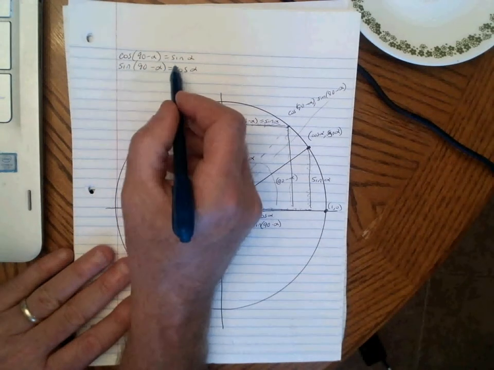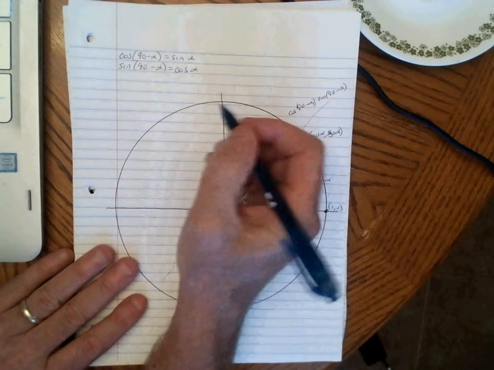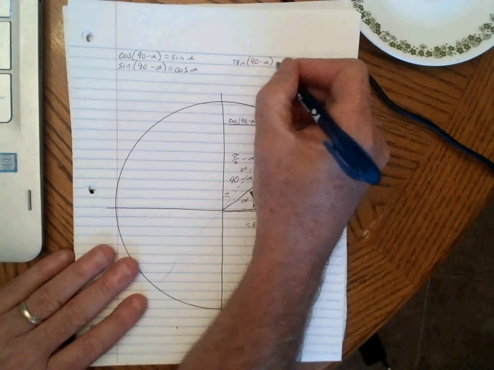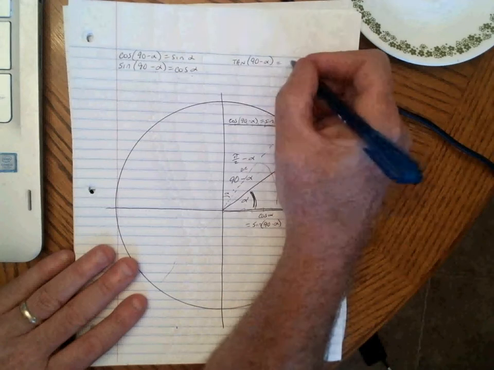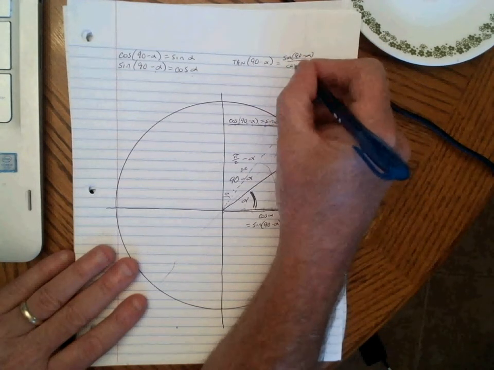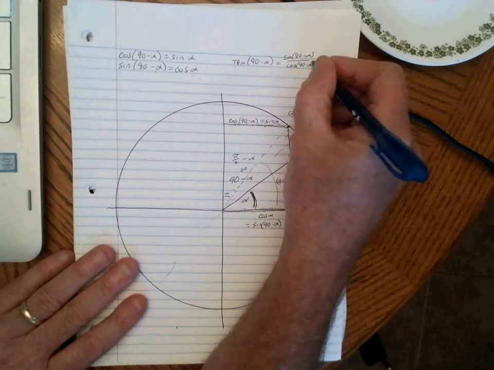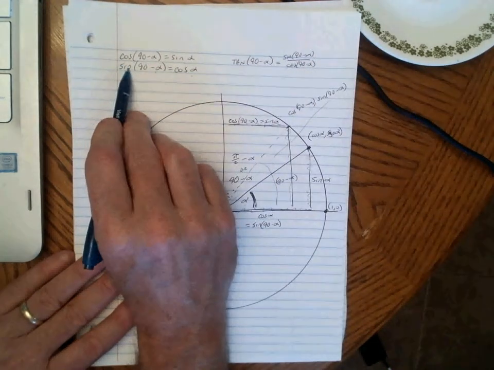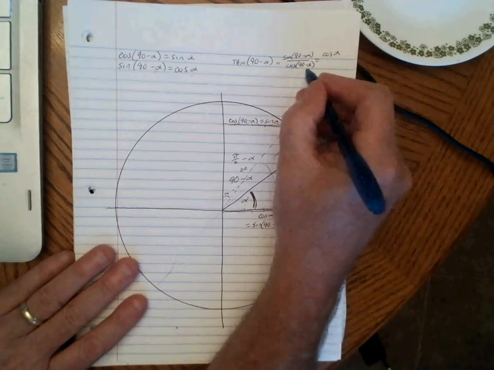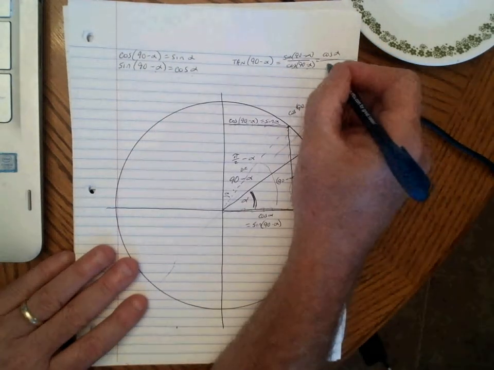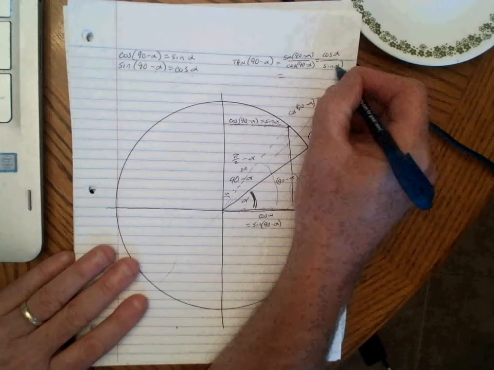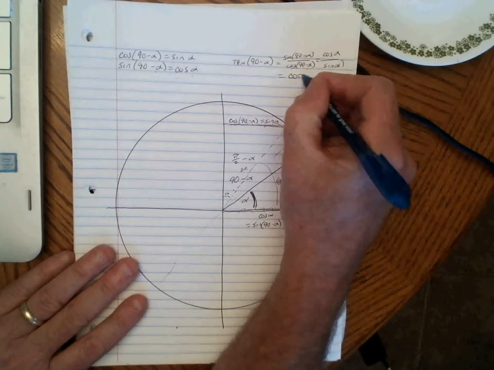Now that we have cosine 90 minus alpha and sine 90 minus alpha, we can find the tangent of 90 minus alpha. That's equal to sine 90 minus alpha over cosine 90 minus alpha. We said sine 90 minus alpha is cosine alpha, and cosine 90 minus alpha is equal to sine alpha. So the tangent of 90 minus alpha is equal to cosine alpha over sine alpha, or cotangent alpha.